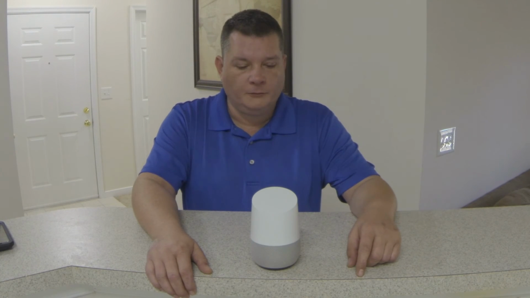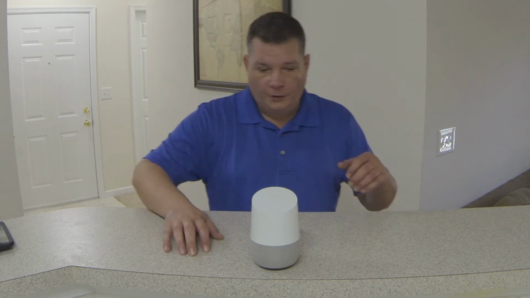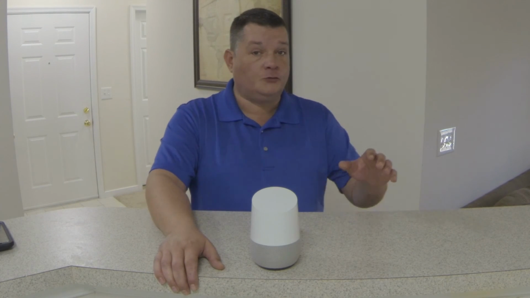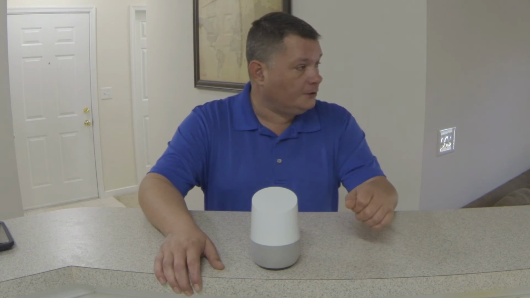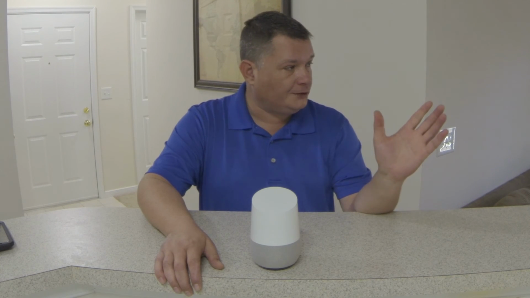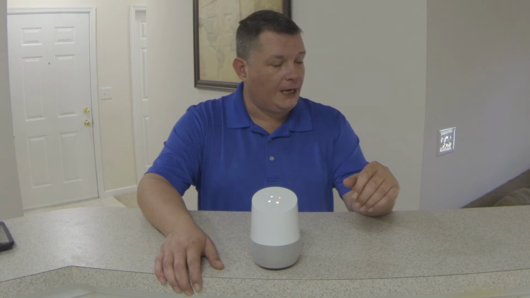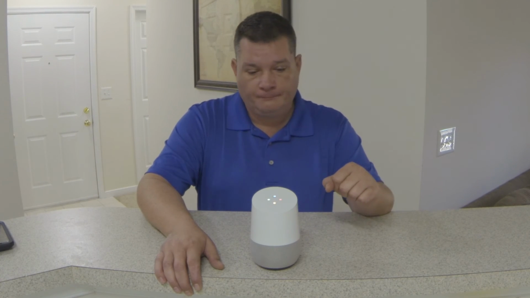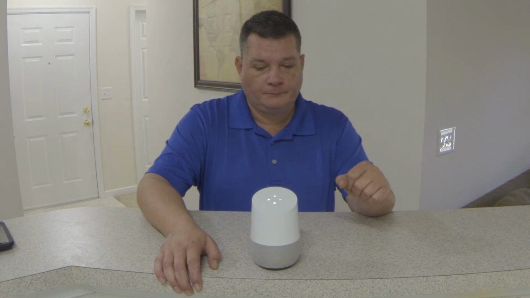Okay, Google, stop. Okay, so this section is called nutrition, and I'm going to play with this a little bit. So I'm going to go through the examples here. Okay, Google, how many calories in an apple? There are 95 calories in one medium apple.